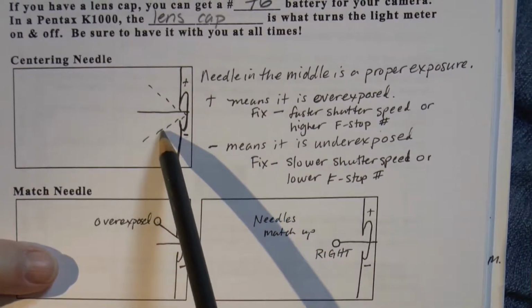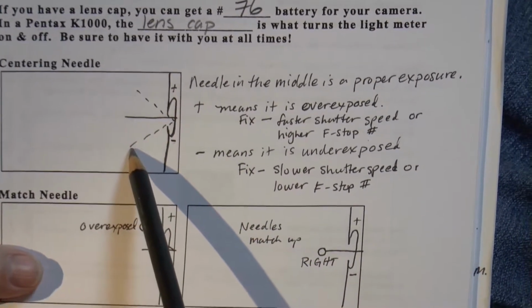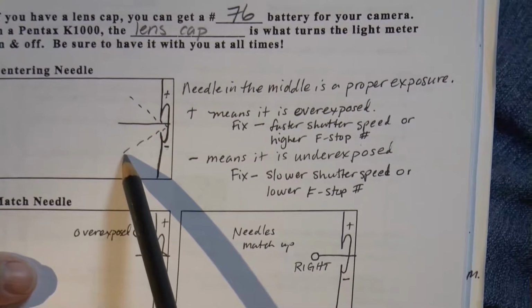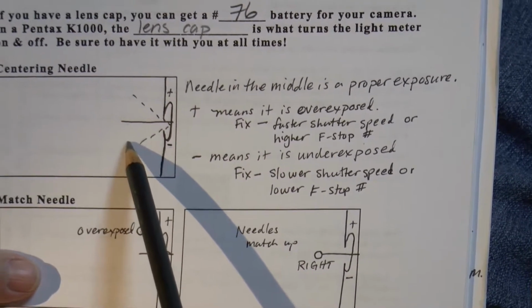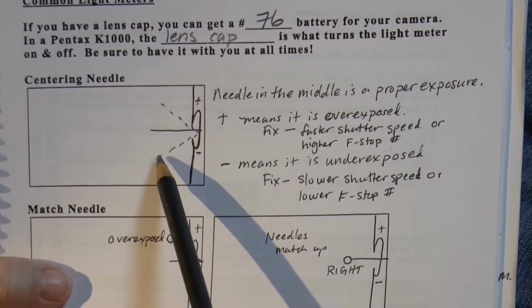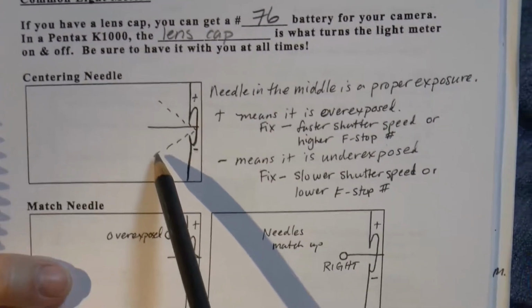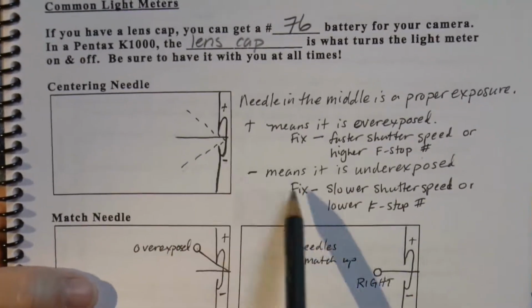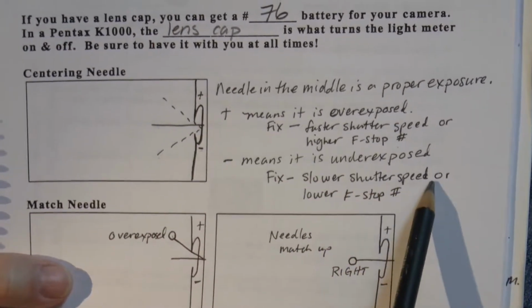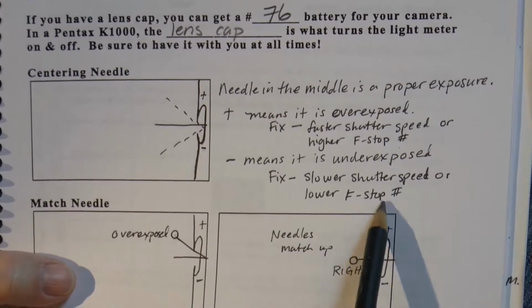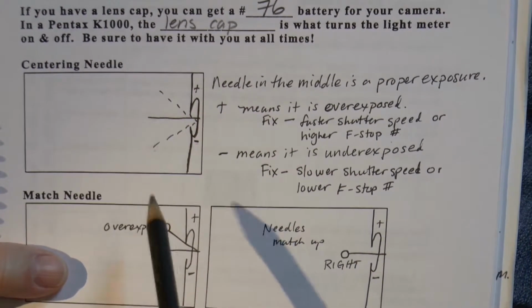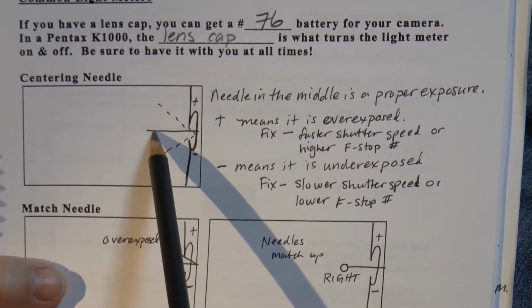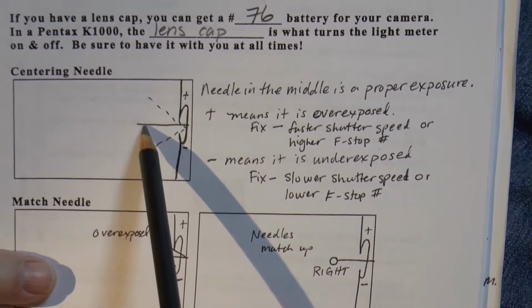If the needle is pointing way down, it could mean a couple things. If it doesn't move at all, it means your battery's dead. But if it moves when you change the shutter speed or the f-stop, then your battery's okay and you're underexposed. So you need to either make a slower shutter speed or a lower f-stop number to make that opening in the lens bigger, and then your meter should come back up to the middle.